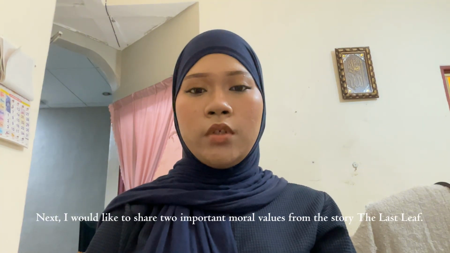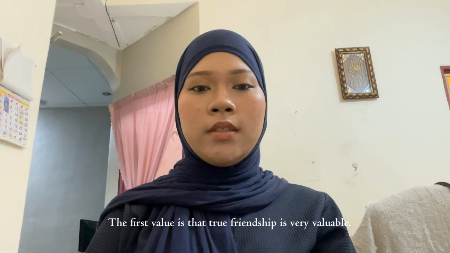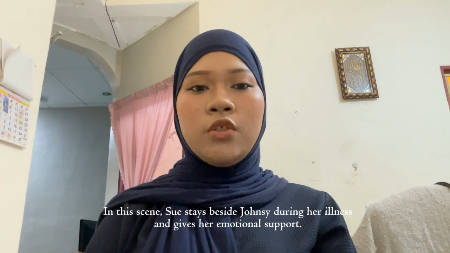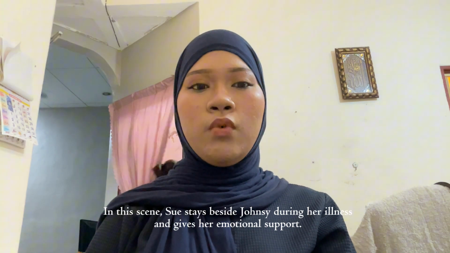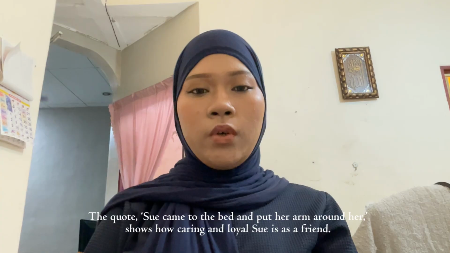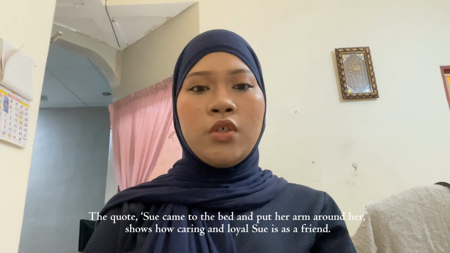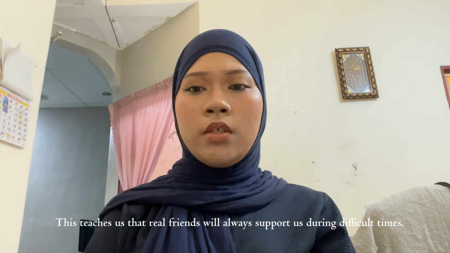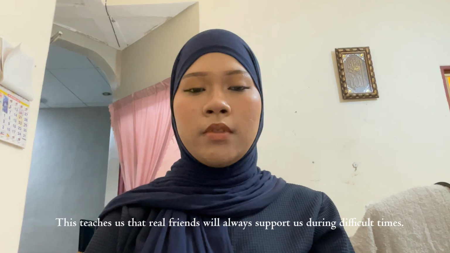Next, I would like to share two important moral values from the story The Last Leaf. The first value is that true friendship is very valuable. In this scene, Sue stays beside Johnsy during her illness and gives her emotional support. The quote, "Sue came to the bed and put her arm around her," shows how caring and loyal Sue is as a friend. This teaches us that real friends will always support us during difficult times.